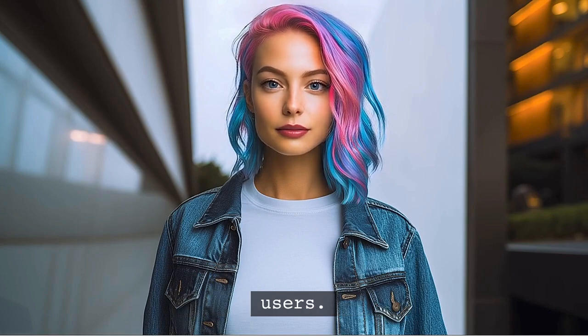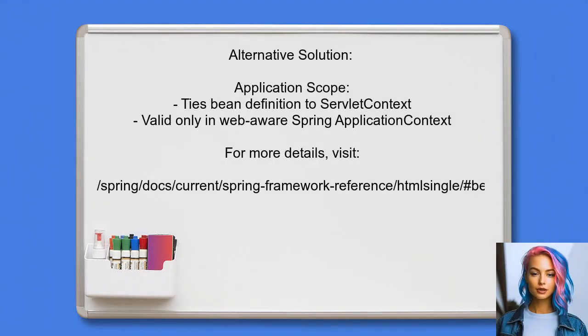Now let's look at the answers provided by other users. According to another user, there is indeed an application scope in Spring. This scope ties a single bean definition to the lifecycle of a servlet context. However, it's important to note that this scope is only valid within a web-aware Spring application context.